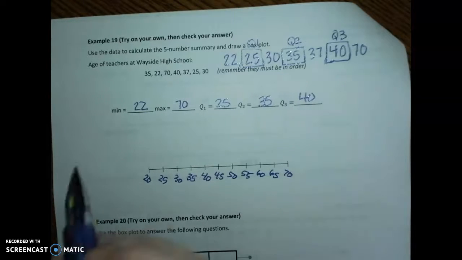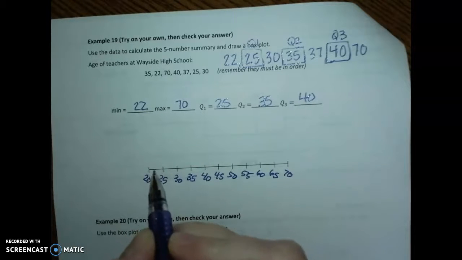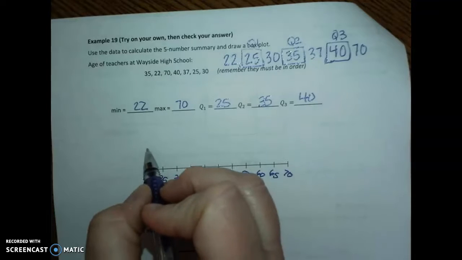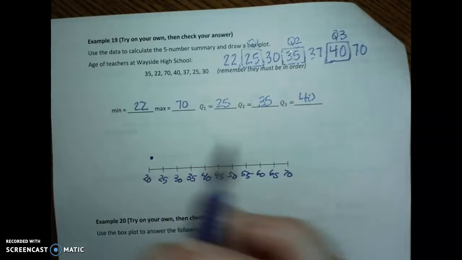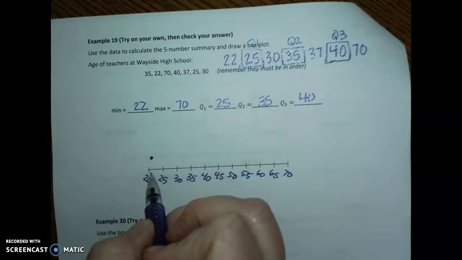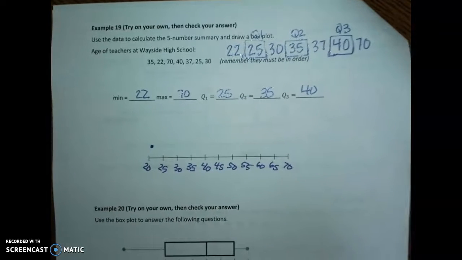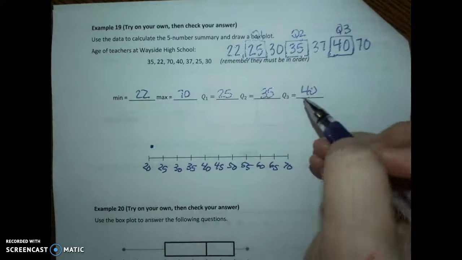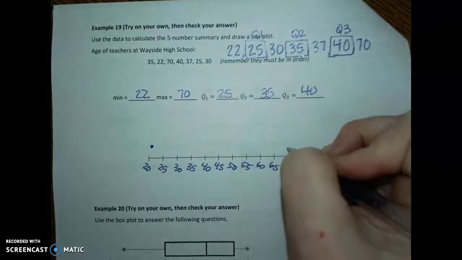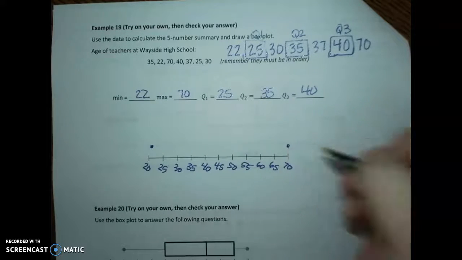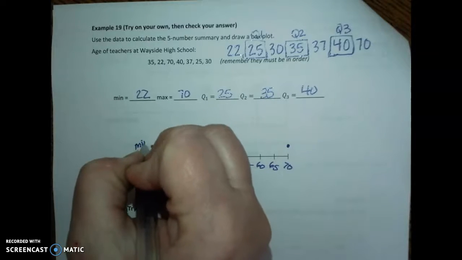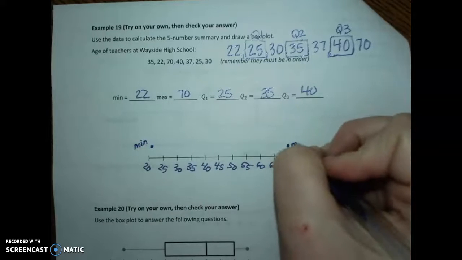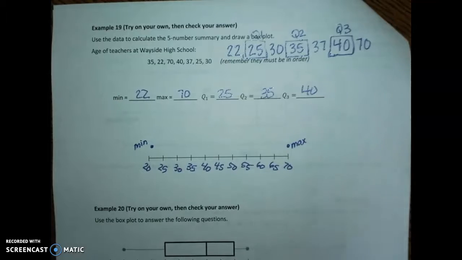I like to do my minimum and maximum first. So the minimum, you can either use a straight up and down line or you can use a dot to represent it. I'll go ahead and use a dot. 22, I was approximating where 22 was on my number line. Okay, my maximum number is 70, so I'm going to go over to 70. I'm going to use a dot to represent my maximum number. I'm going to go ahead and label them. This is my minimum. This is my maximum.